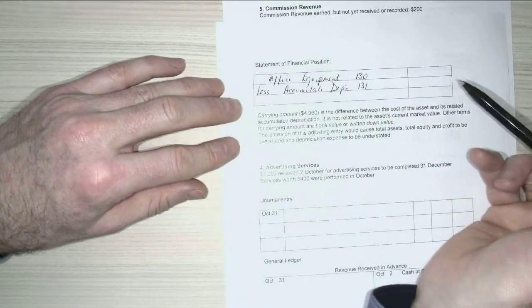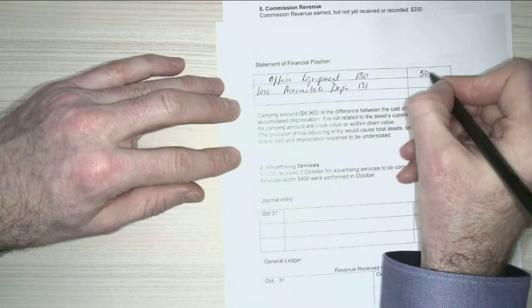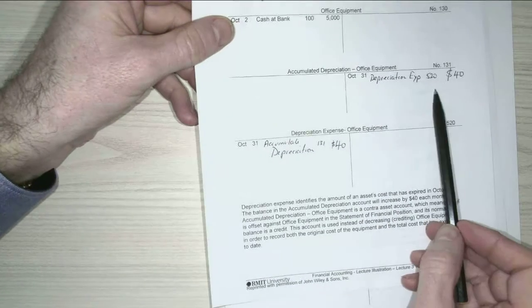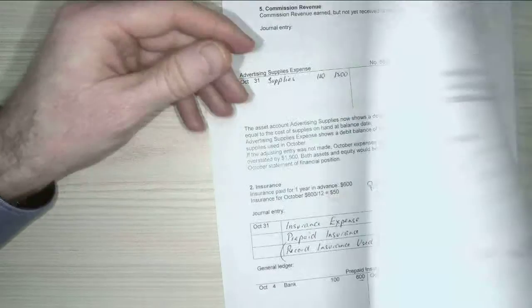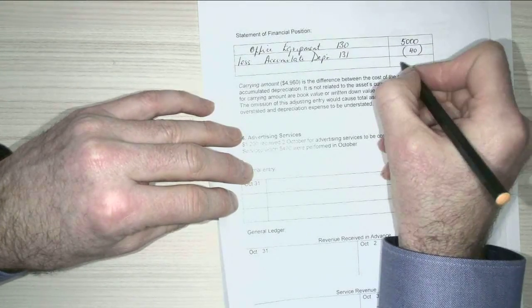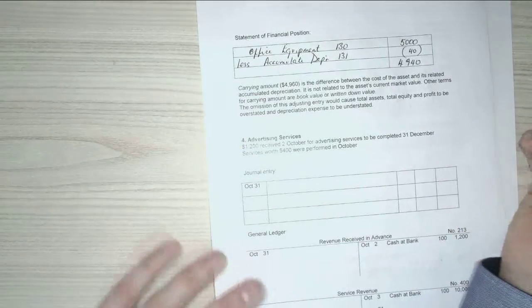Now in my account 130, I had $5,000 worth of equipment, and in my accumulated depreciation account, it's that entry that I've just created, which is $40. So that means the value I carry of my asset is $9,400.